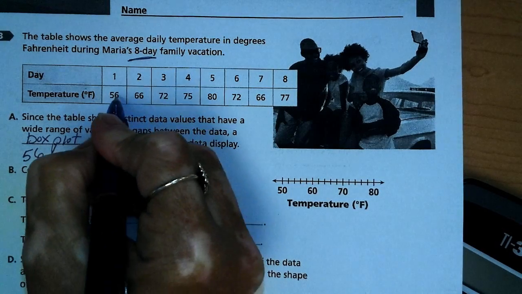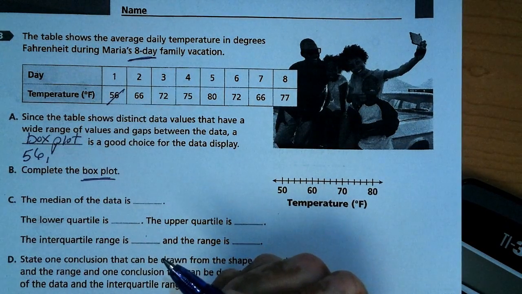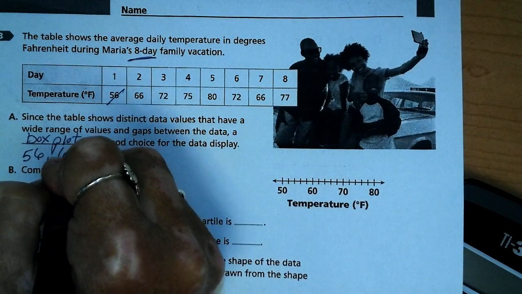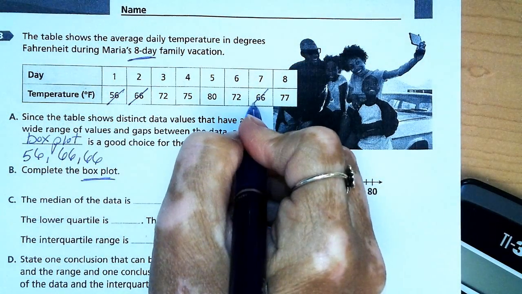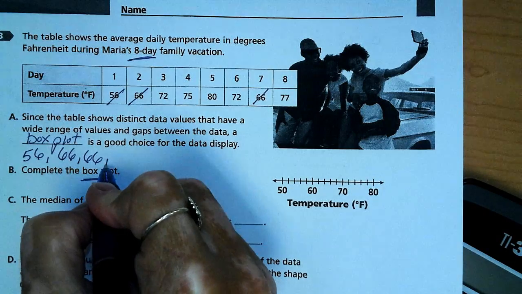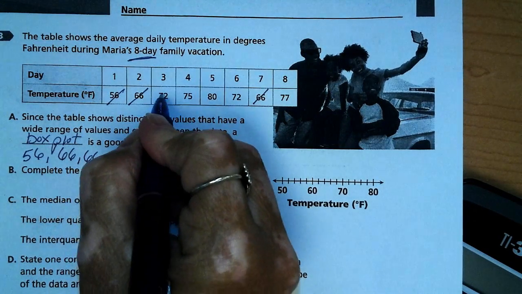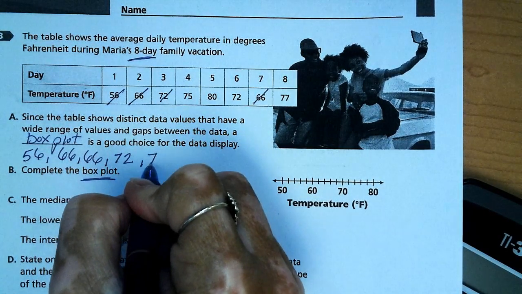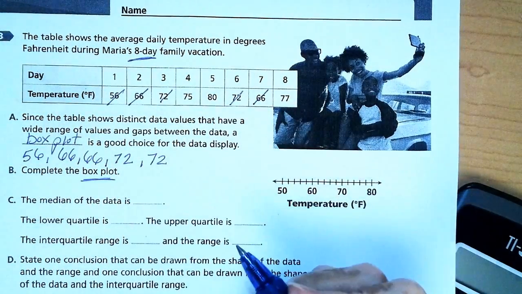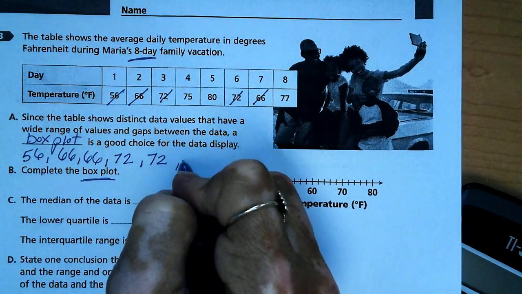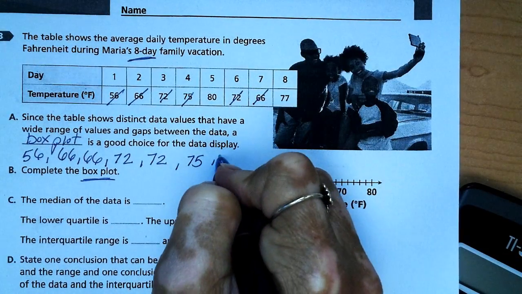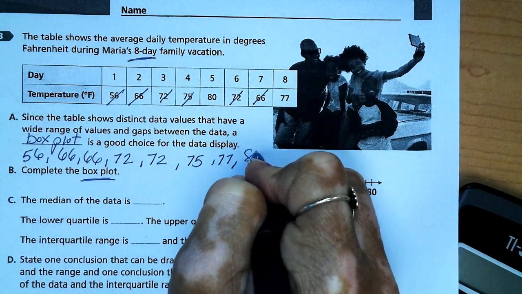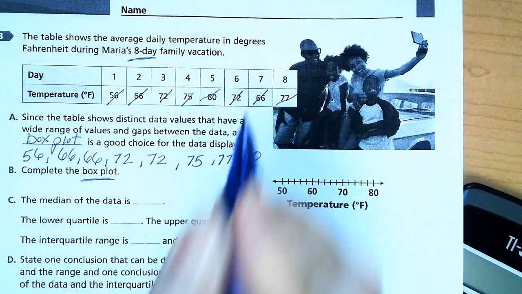Okay, so my first number is 56. 66, 66, 72, 72, 75, 77, and 80.